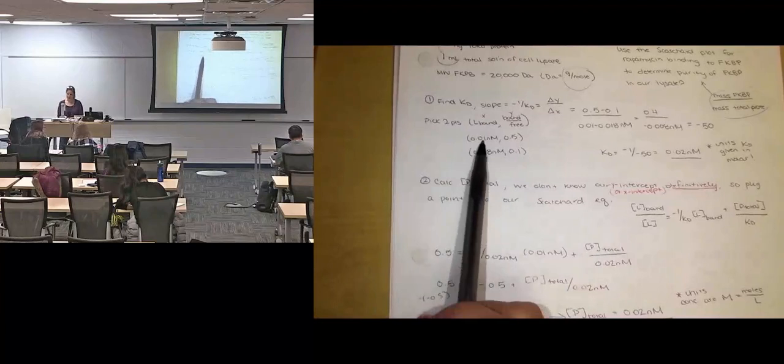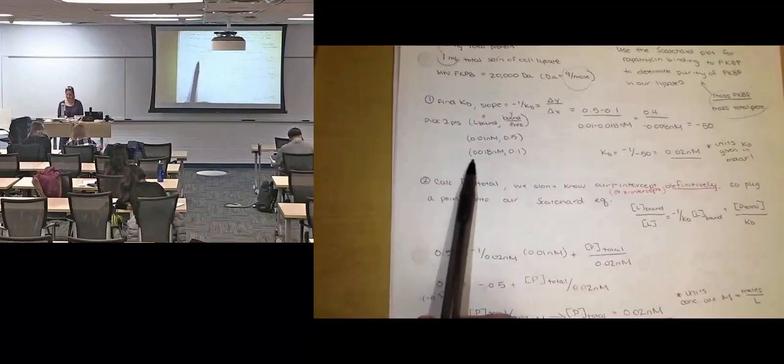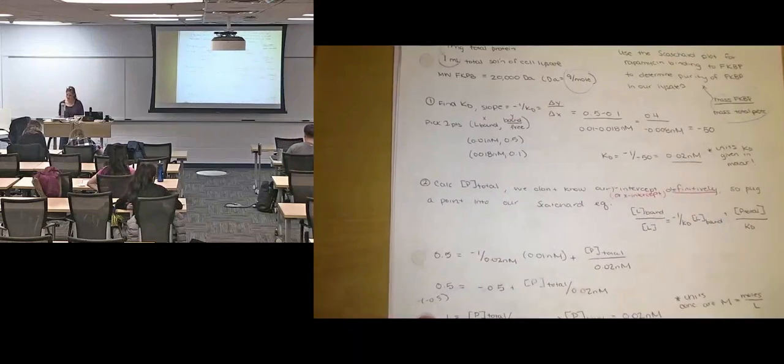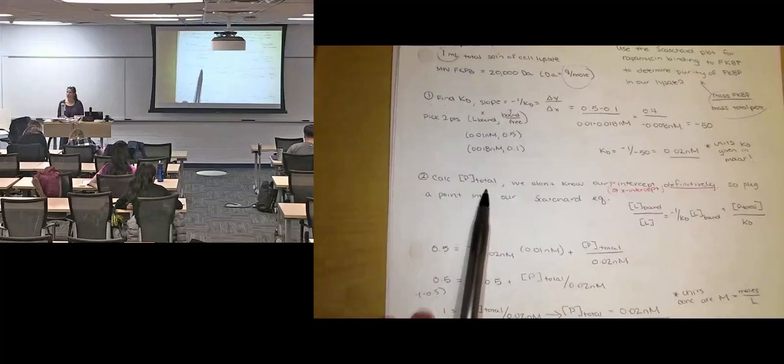Okay? So I had chosen 0.01 nanomolar and 0.5, and 0.018 nanomolar and 0.1. Okay? And if you plug this in, you should get negative 50 for the slope. So KD is going to be positive 0.02 nanomolar, and my units check out. Okay? For calculating P total, the y-intercept would be P total over KD. It's also going to be the x-intercept where it crosses that concentration. We don't have from that plot a y or an x-intercept definitively. Okay? We didn't measure concentrations over the full range.